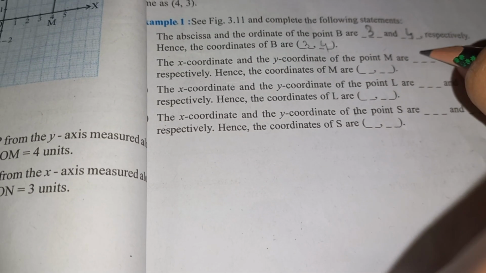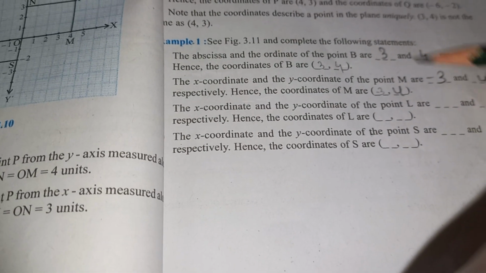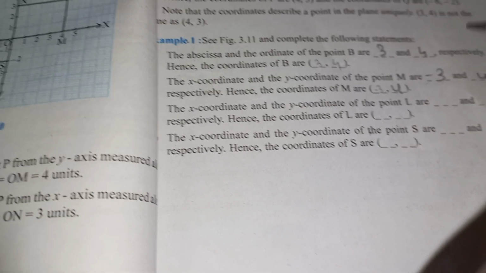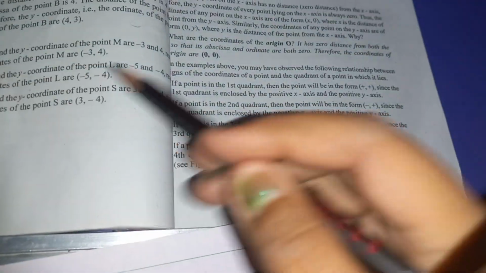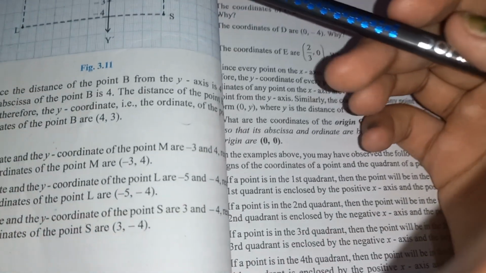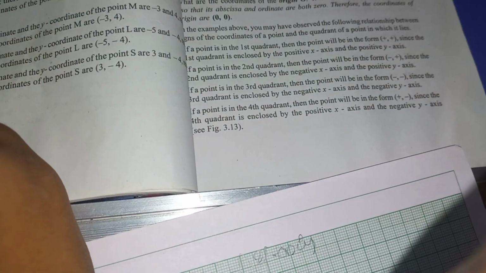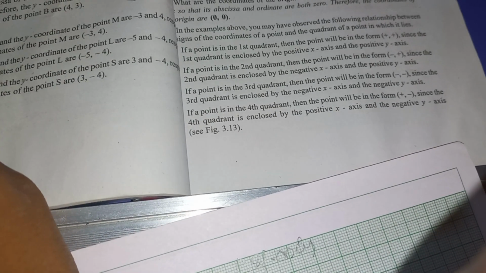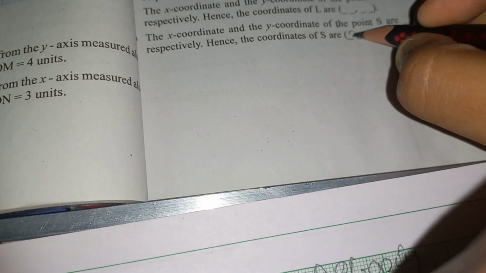So here we will write -3 and 4, -3 comma 4. So the x-coordinate and y-coordinate of point M are -3 comma 4. Now third, we will find the x-coordinate and y-coordinate of point S. The x-axis value is 3 first and the y-axis value is -4. So 3 comma -4 for point S. So here we will write 3, -4.